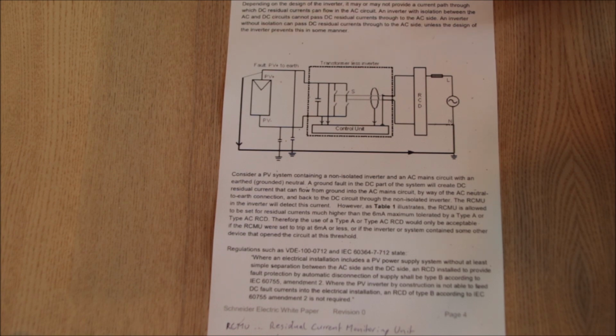It is about how inverters are designed, if DC can somehow come into the AC side, and this needs to be recognized so that there cannot be dangerous residual currents on the AC side coming from a fault somewhere in the DC circuit. This problematic is there for so-called transformerless inverters.